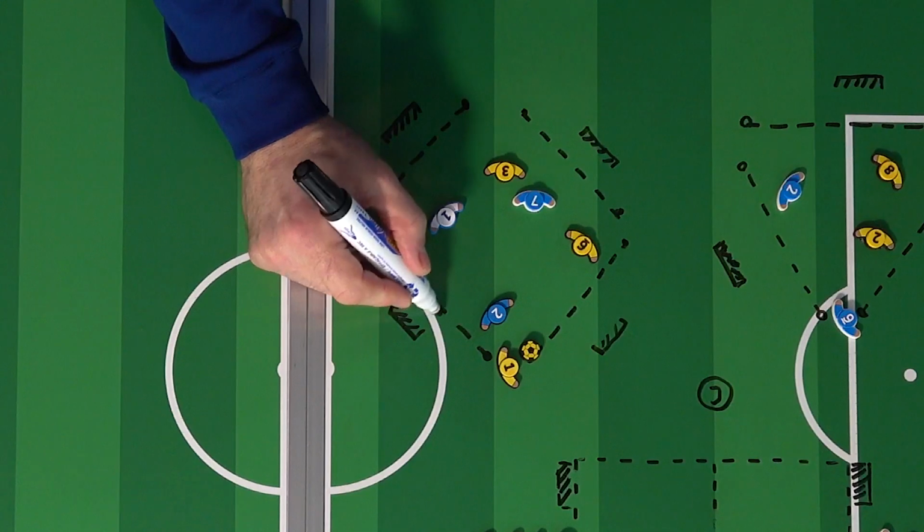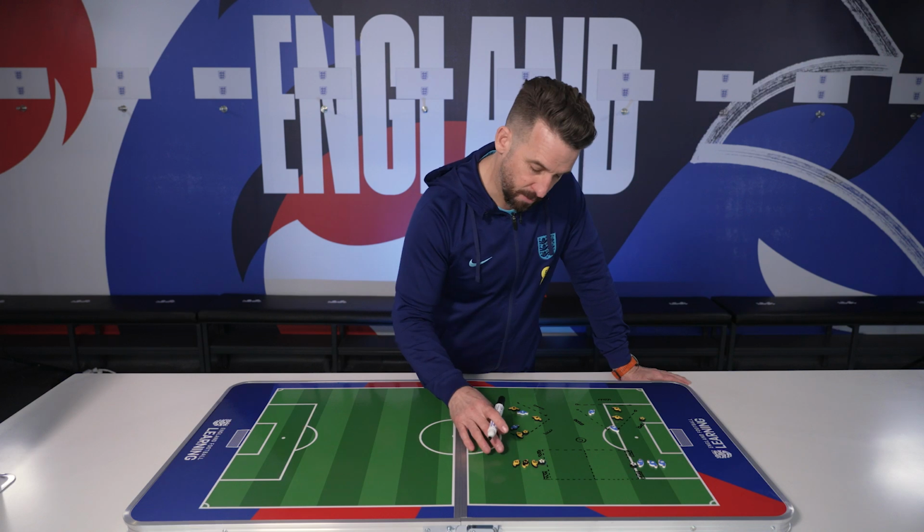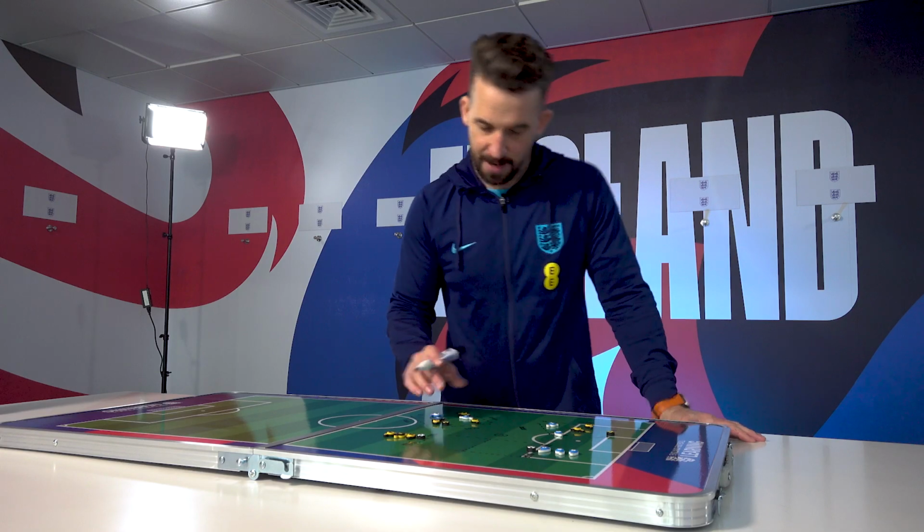The reason I haven't put them on the touchline in this one is because players can stand in front and block them. So I want the players to think about how they defend, but also how they score. It's just a game, so we're playing in here.